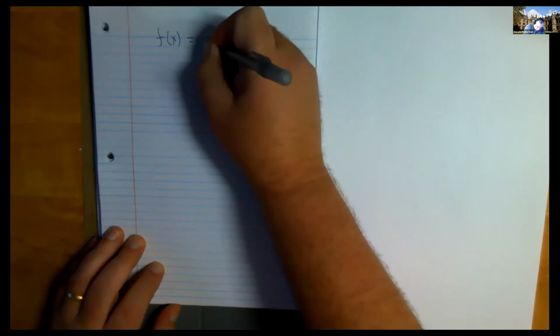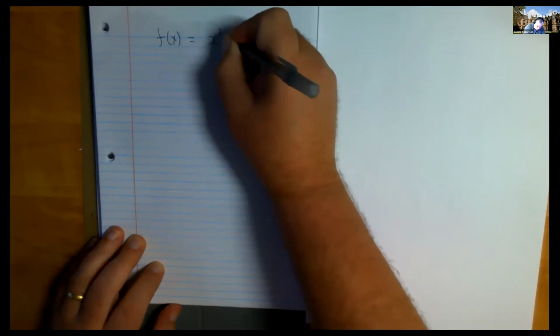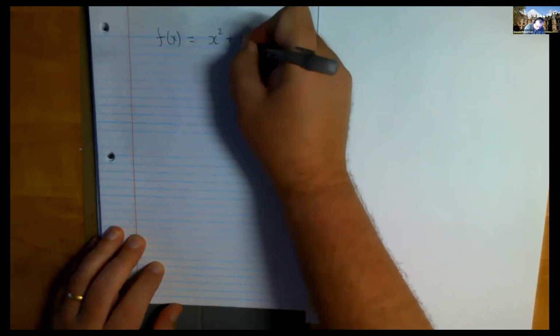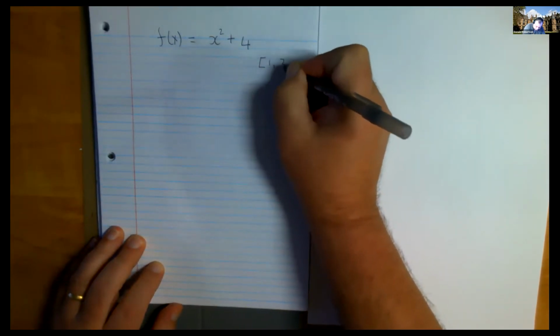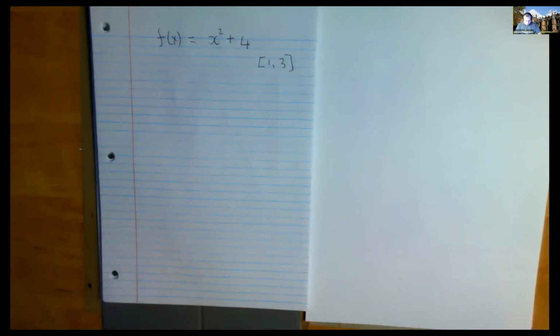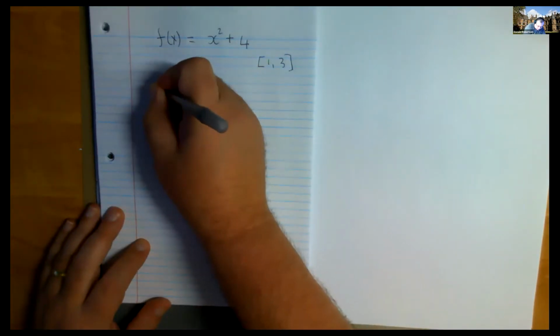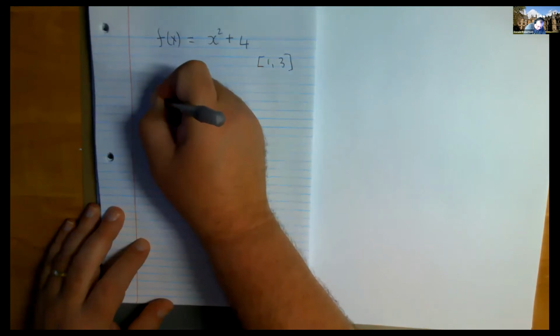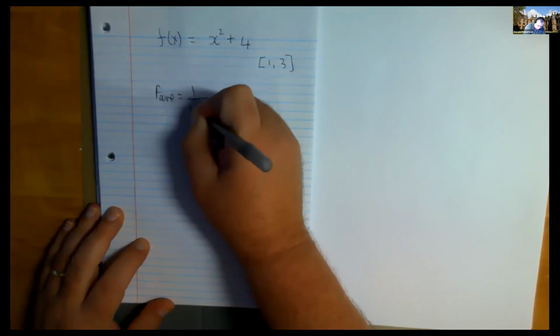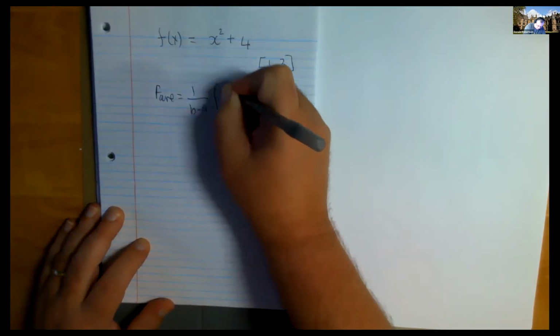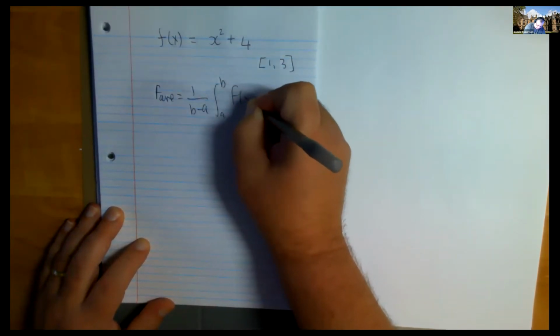Okay, so imagine that we had a function x squared plus 4, and we wanted to find its average value from 1 to 3. So this is a bog standard problem, nothing too weird going on. And the formula for getting the average value of a function is 1 over b minus a, the integral from a to b of that function.